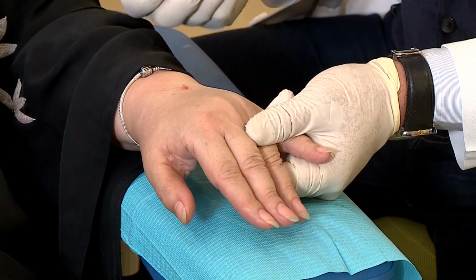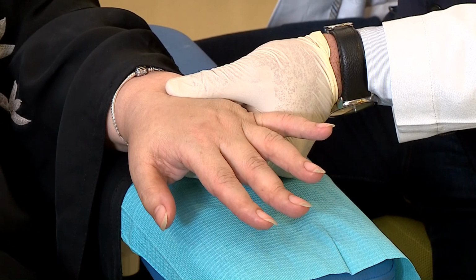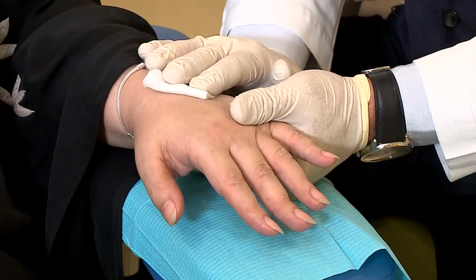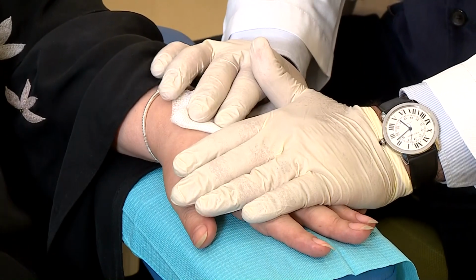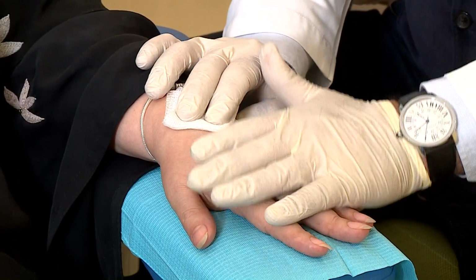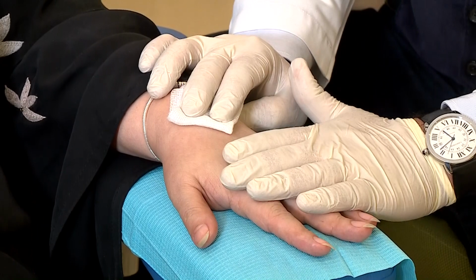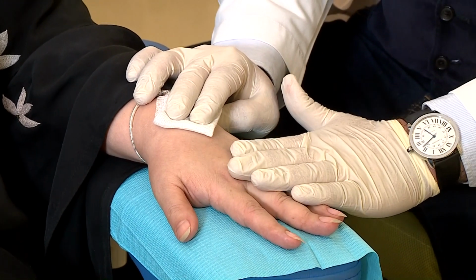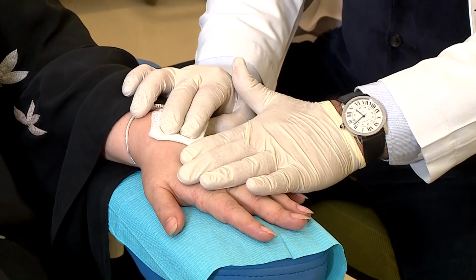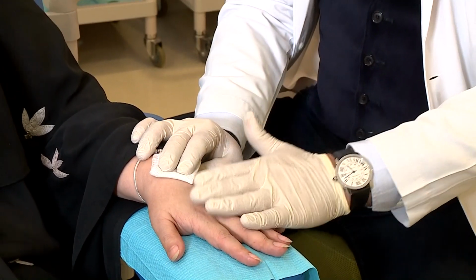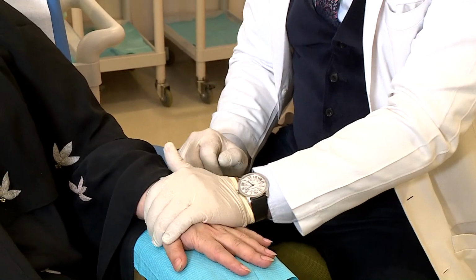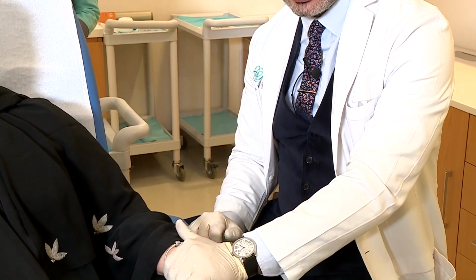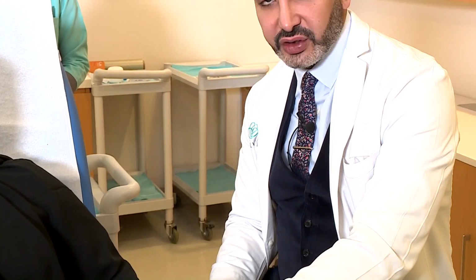Once you inject all your product, you apply a little bit of pressure. Ideally, you want to wait for the product to take the temperature of the body. The temperature of the body in the hands varies between 30 to 35 Celsius, and the product at room temperature will be around 20s. So you want either the patient to wait, or to put her hands in her body, or just to hold it and wait for the body temperature to take over the product.